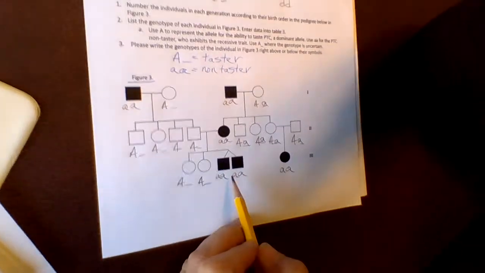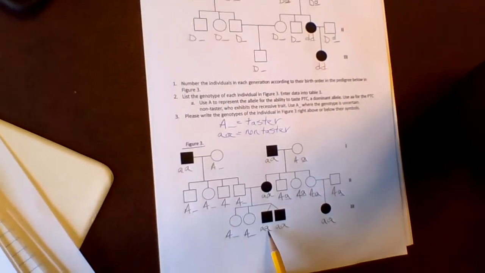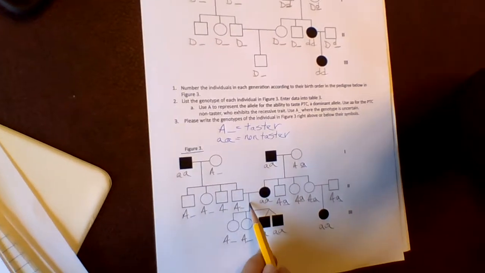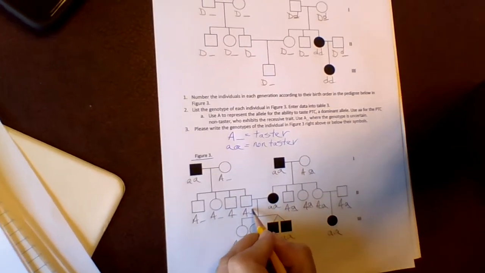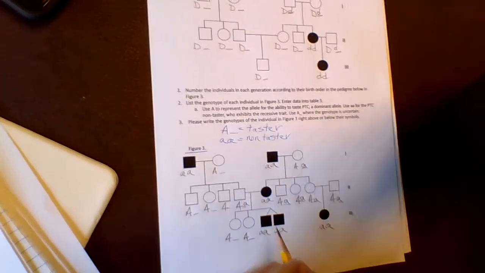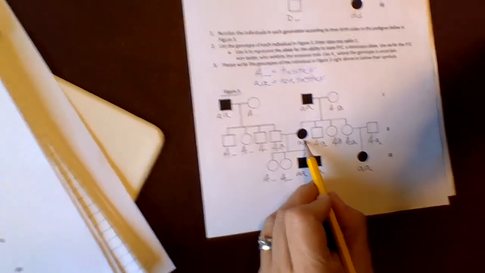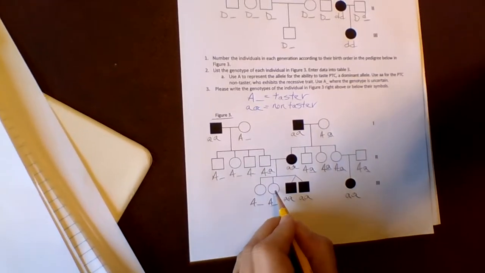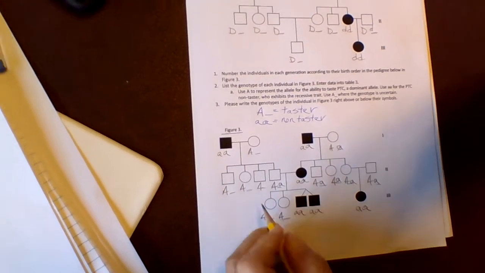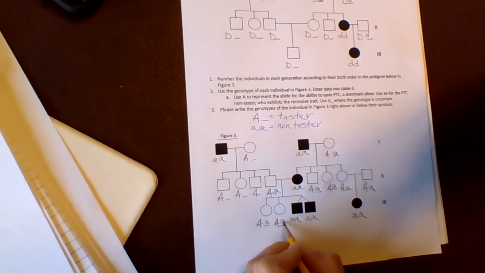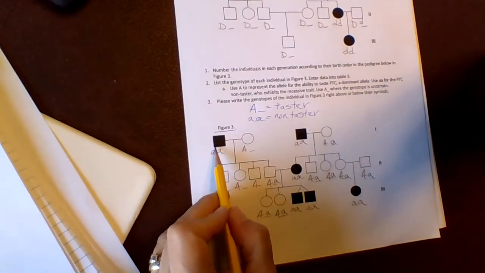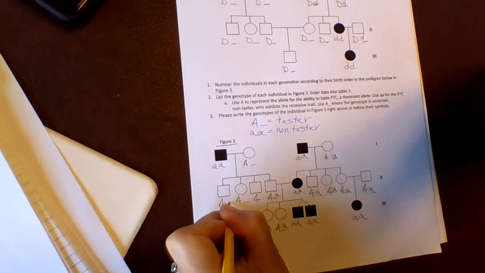Okay, this offspring's little a. Follow it up. What did each parent give? A little a. So we know that line. This parent always gives a little a. So do we know the second gene of these offspring? Yes, that had to be a little a because this parent has to give it. Come over here. This parent always gives a little a, so we know it.